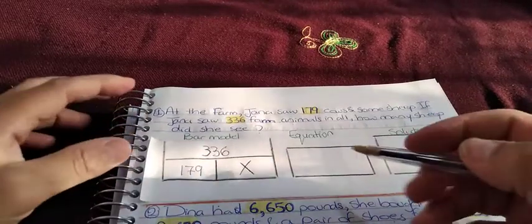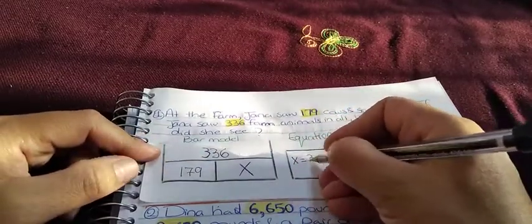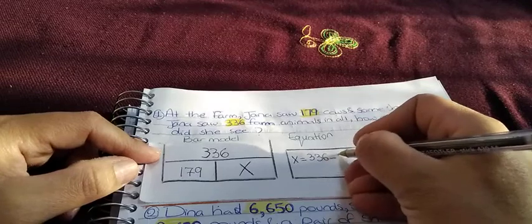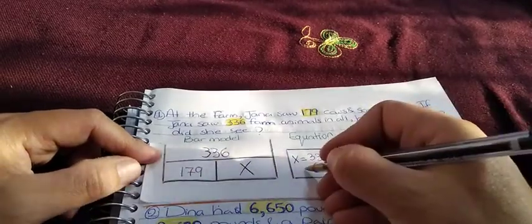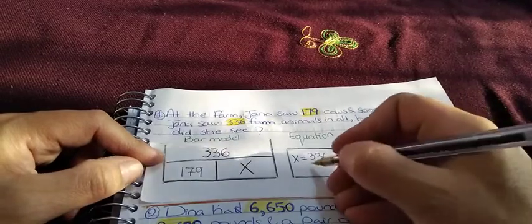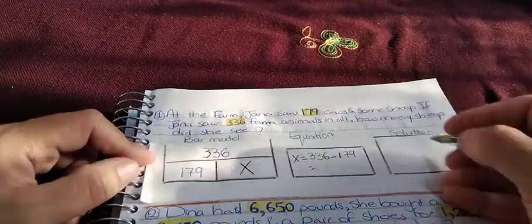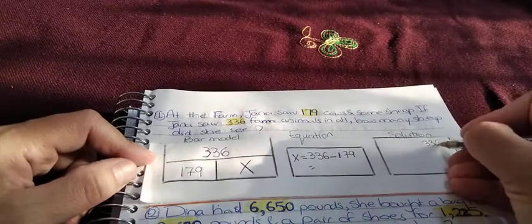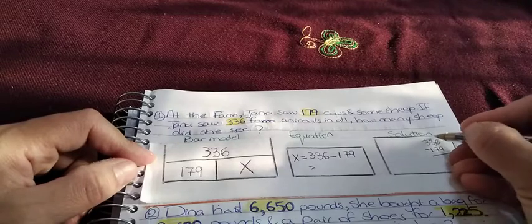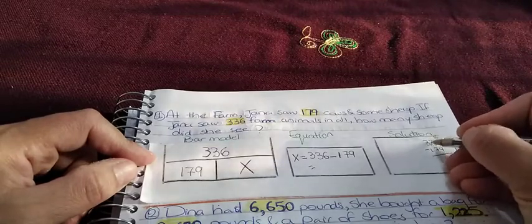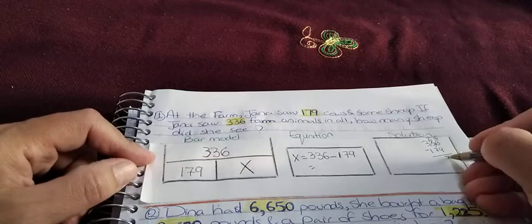How are we going to calculate x? X equals 336 minus 179, right? So the solution will be 336 minus 179. 6 will be 16, and take 1 from the 3, it will be 2. 16 minus 9 equals 7.